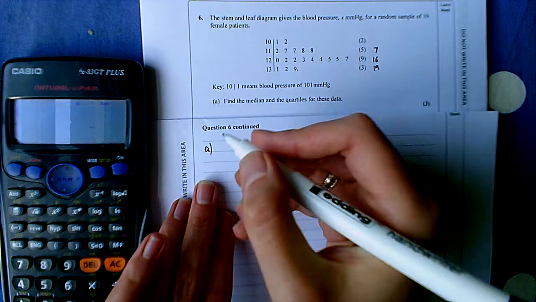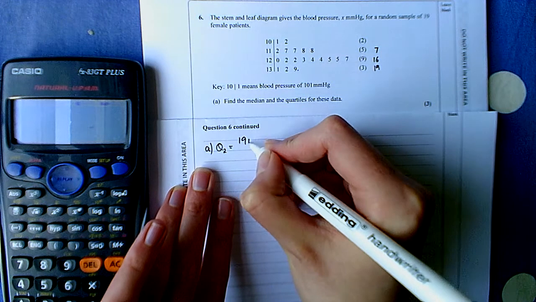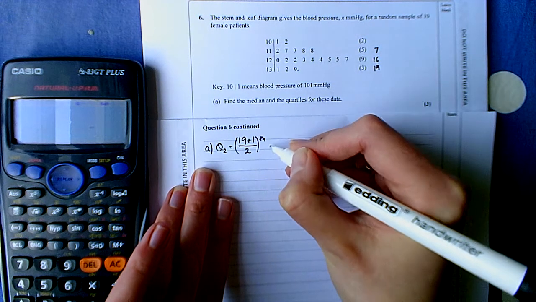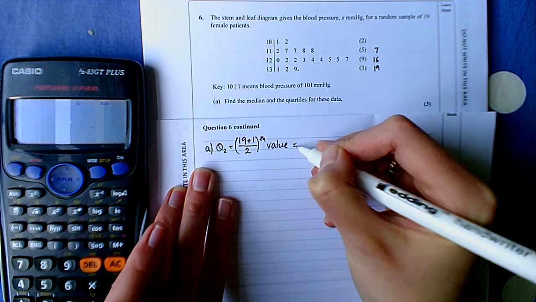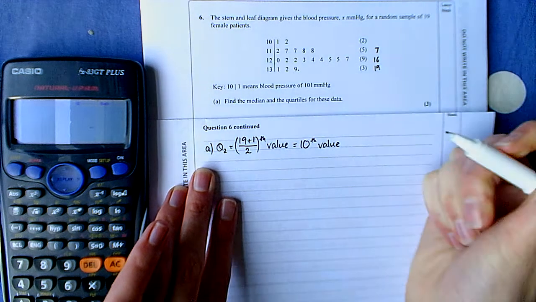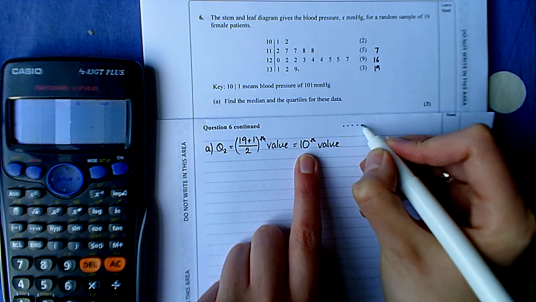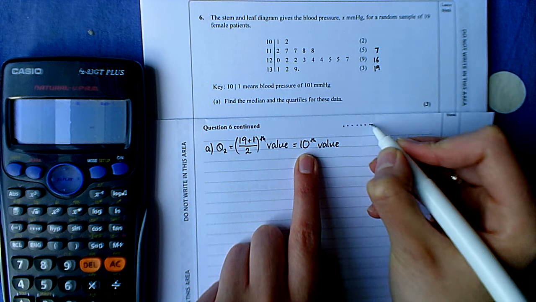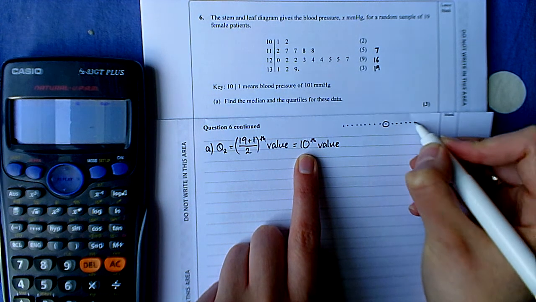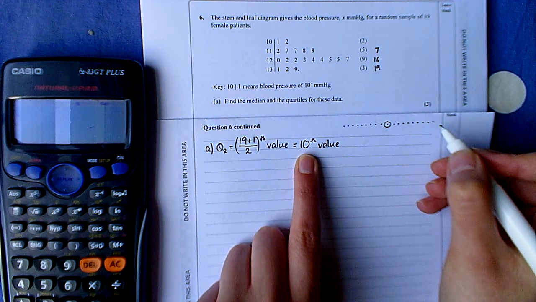So, when we go to find Q2, when you want to find the middle of that, you can take 19 plus 1 and divide it by 2, and that will tell you the value that you're looking for. So this will be the 10th value. Now that makes sense, because if you come to the 10th value, there will be 9 pieces of data, 5, 6, 7, 8, 9, then you will get to the median piece, then there will be another 9 on that side, and that would be your 19 pieces of data altogether.